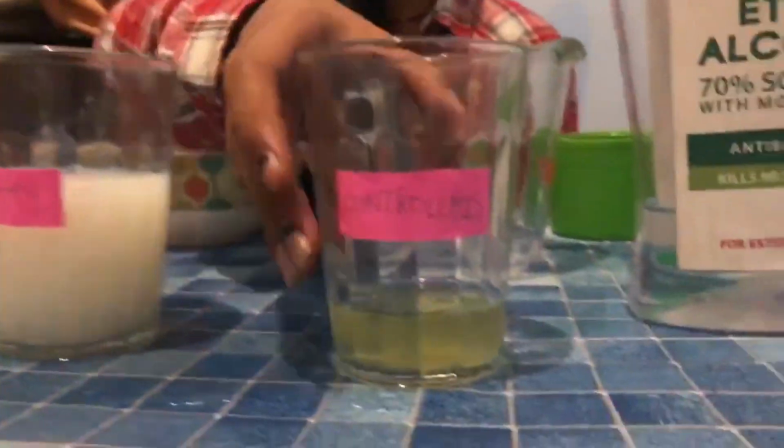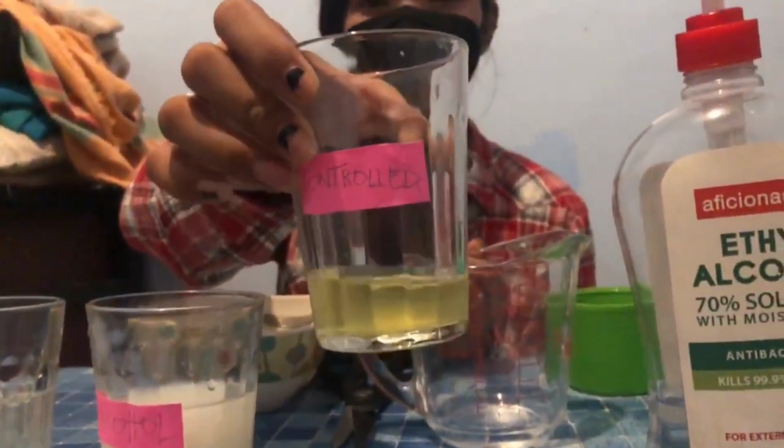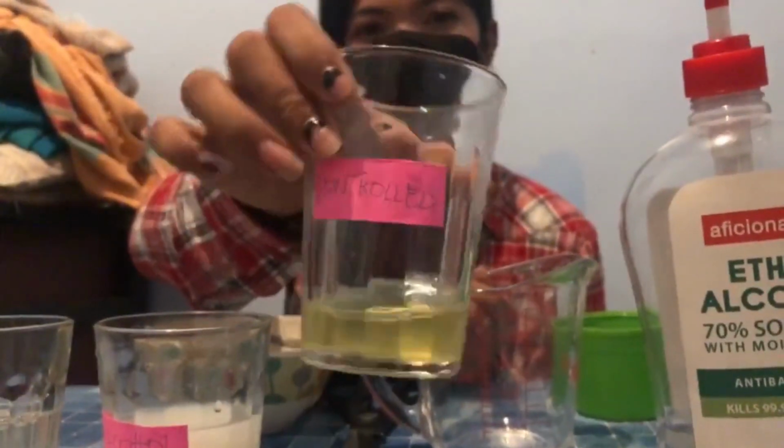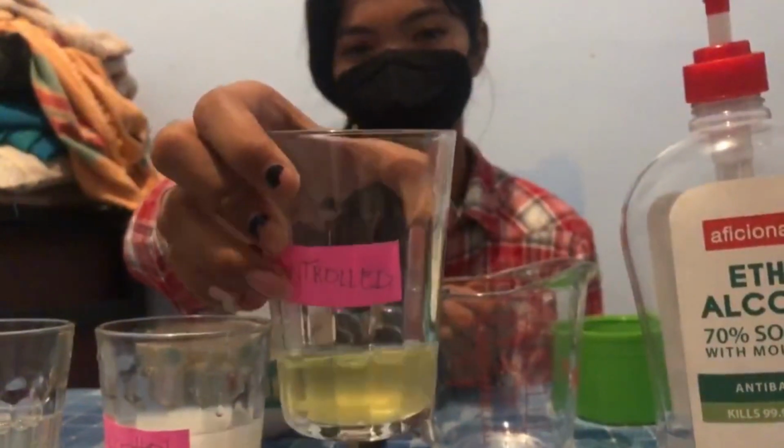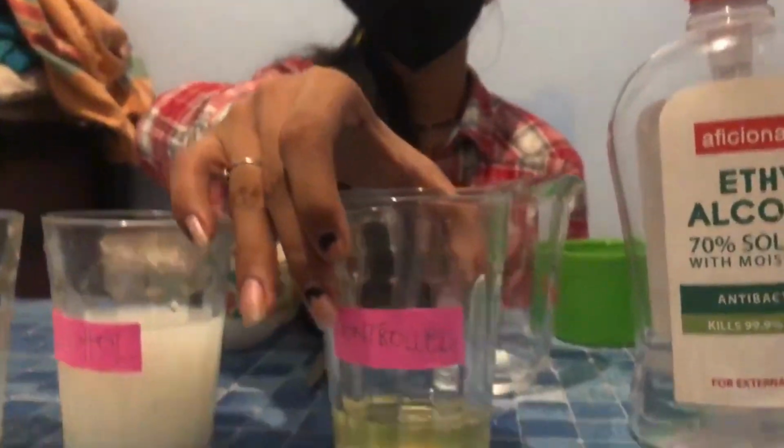For the fourth glass, it is the control. I didn't put any treatment on the glass, but I put only the egg white. Now, we will wait for 30 minutes to see the final results of this experiment.